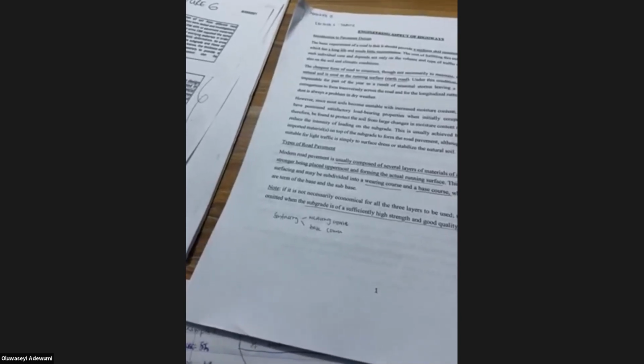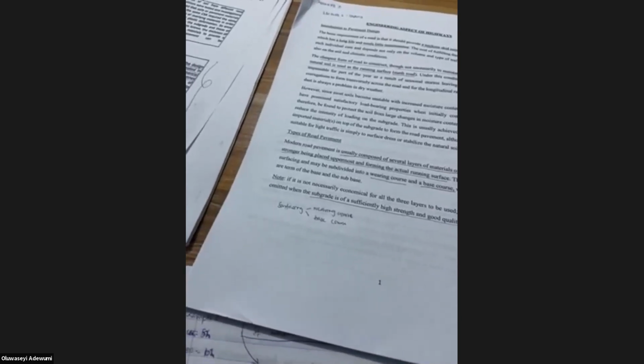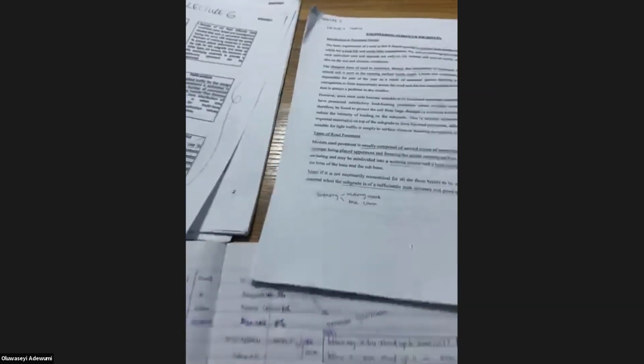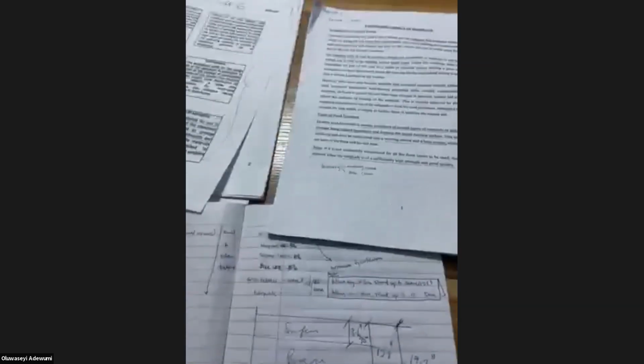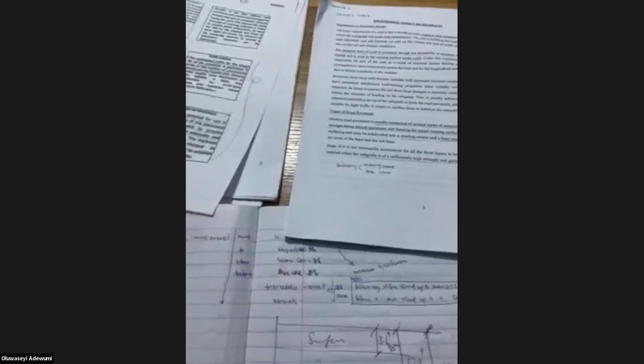Have you guys seen the curve? You should check the group chat. I will send it to the group chat, so you can just use it to follow what I'm about to explain. He has not sent it yet. Please just give me a minute.